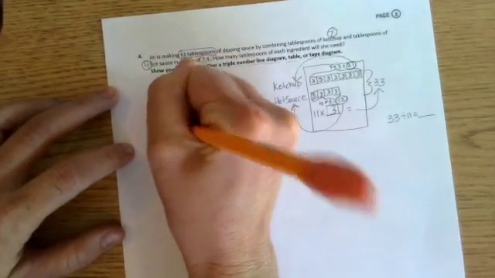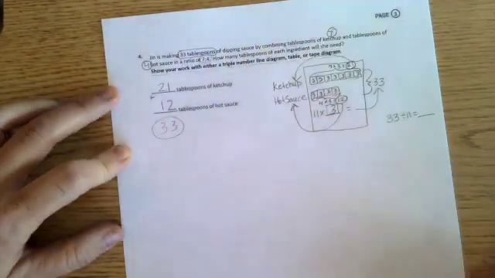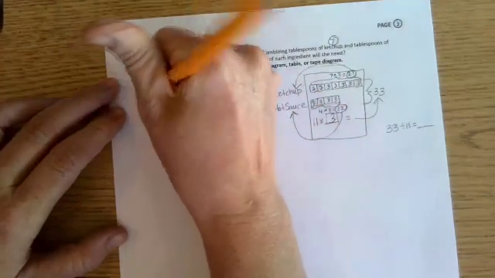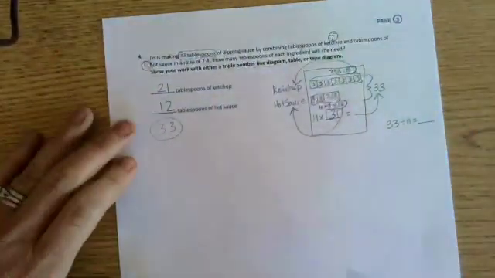1 plus 2 is 3. 2 plus 1 is 3. Oh, I match. All right, awesome. So I know that my answer is correct. Now let's just look at how we could solve this with a table.